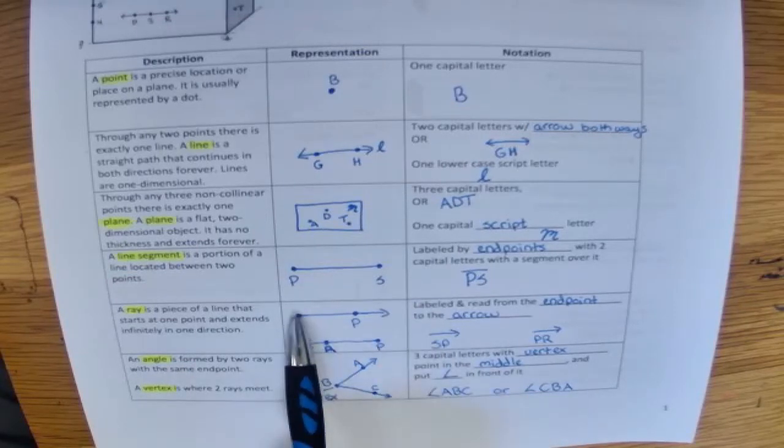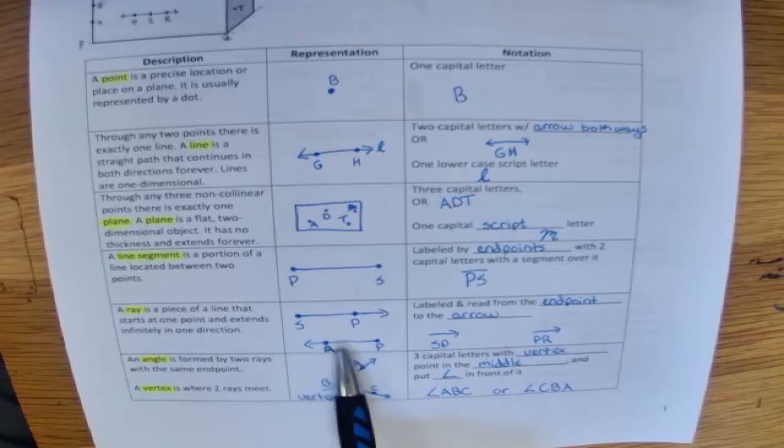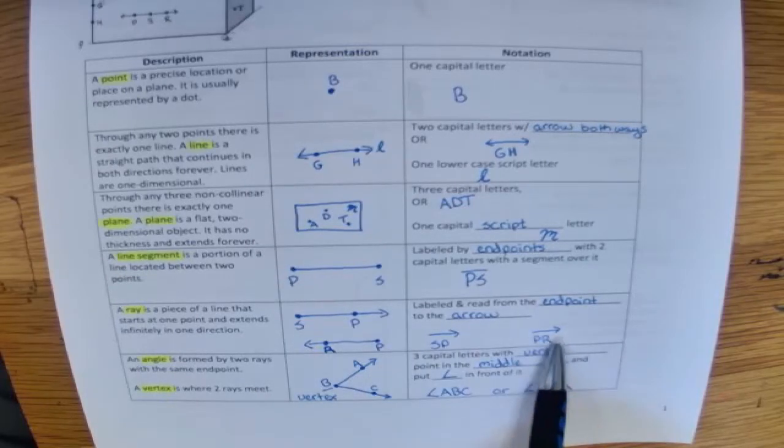S starts it because that's the endpoint. The next one, even though it's facing the opposite way, I have PR. P is my endpoint. R is the one that goes on forever. That's why it's written that way. So it does matter which way it's written, whereas with a line segment and a line, it didn't matter before.